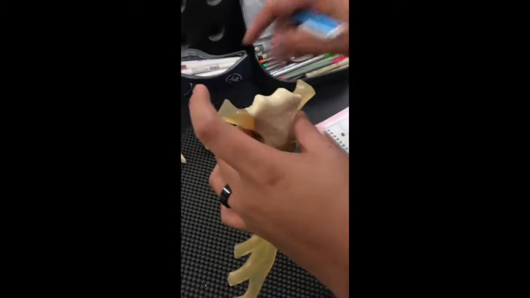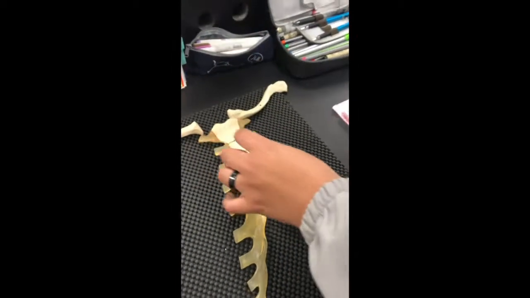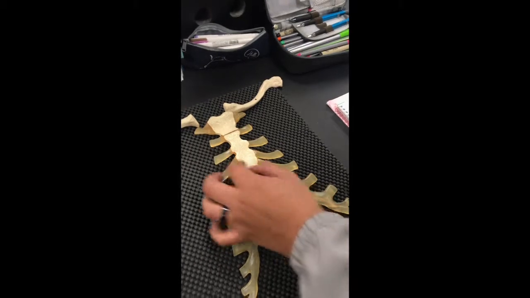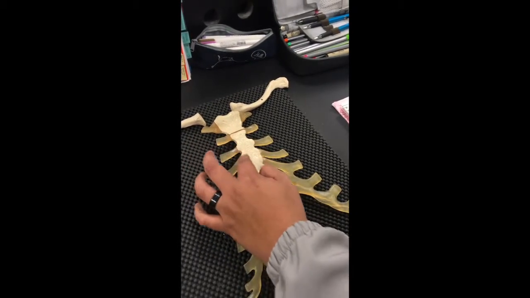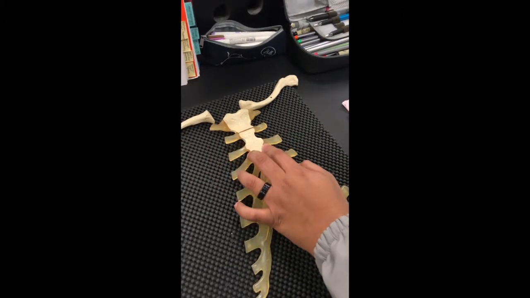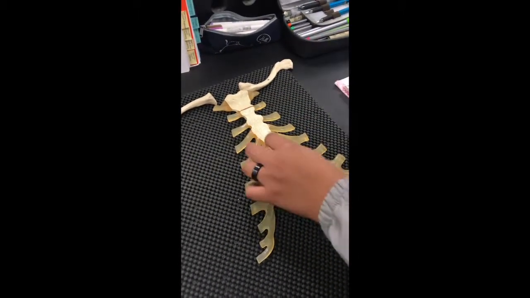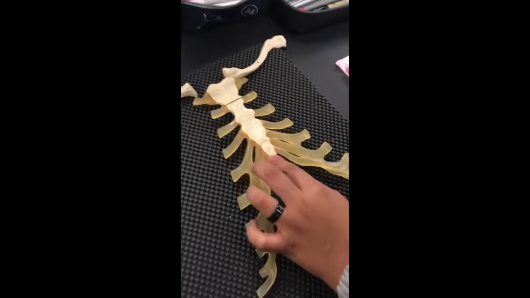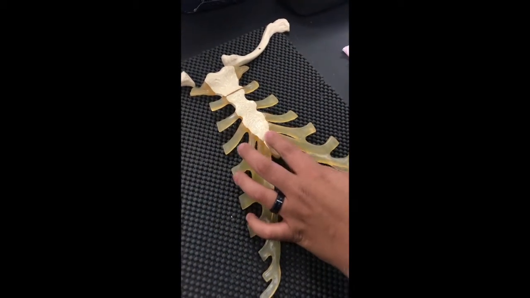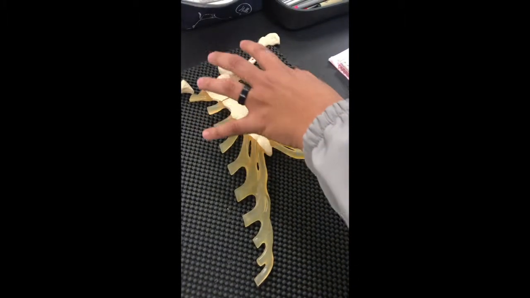And then right here on the sides, we got the clavicle notches, and that's where the clavicle sits. Then on the body of the sternum, we got the costal cartilage notches, and that's where the cartilage connects to the body, and along with the cartilage, the ribs as well. On the bottom part, this little pointy part, is the xiphoid process, and that is all for the sternum.